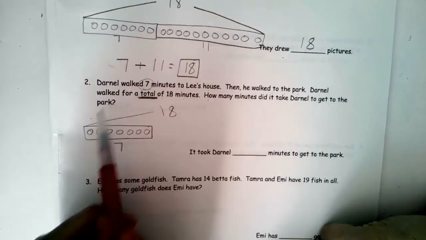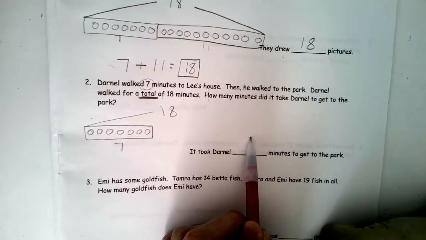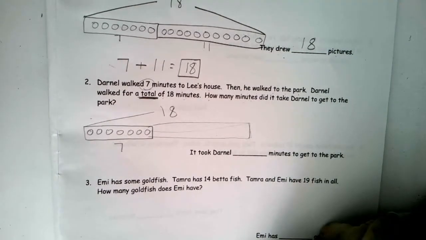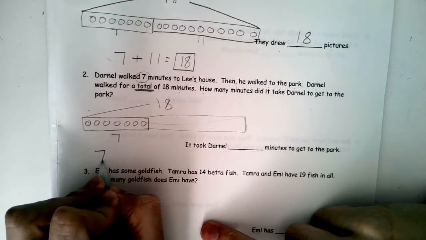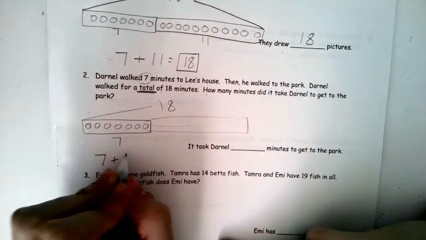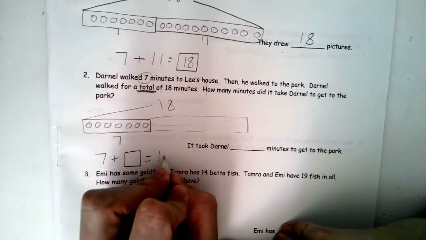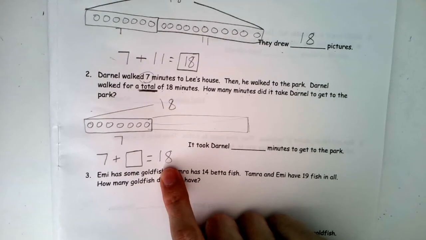So picture this. He walked 7 minutes to Lee's house. Then he walked some more to get to the park. We don't know how many more, do we? Okay, so we have to figure that out. Let's maybe try writing our number sentence. He walked 7 minutes to Lee's, plus, here's our other part. Anything there? Nope, it's a missing part. 7 plus something will give us all 18 minutes that Darnell walked. So now it's up to us to figure out what with 7 gives us 18.